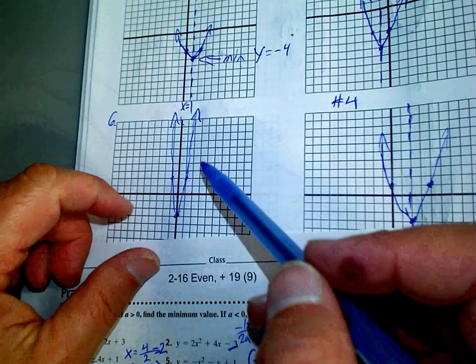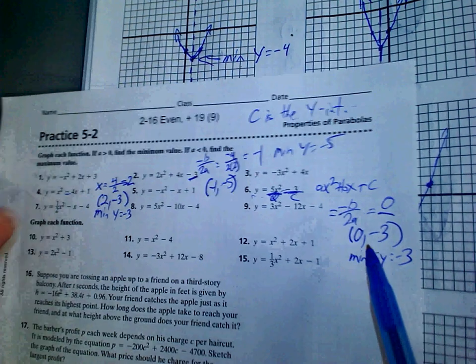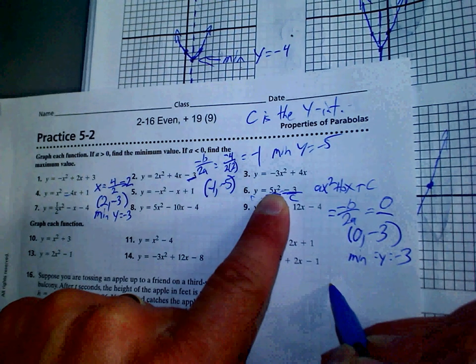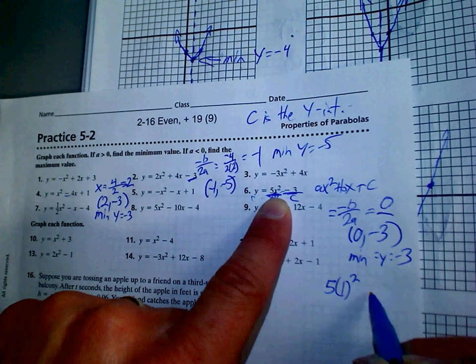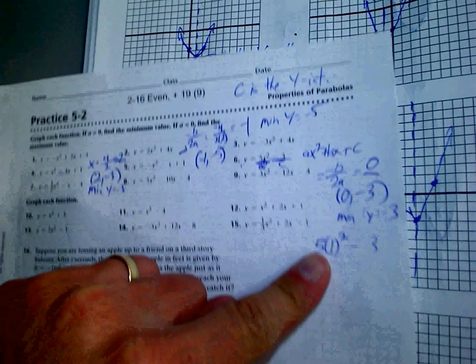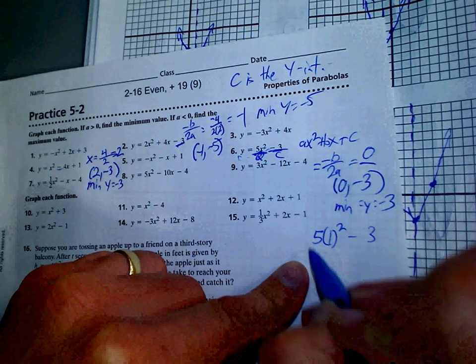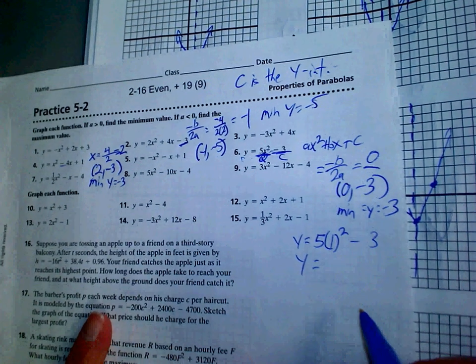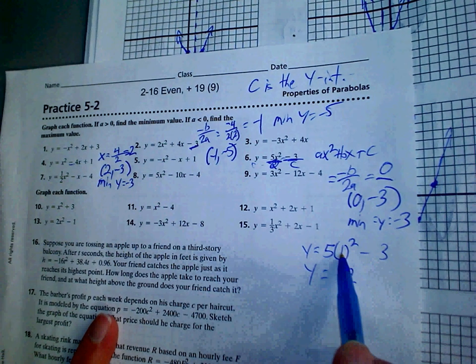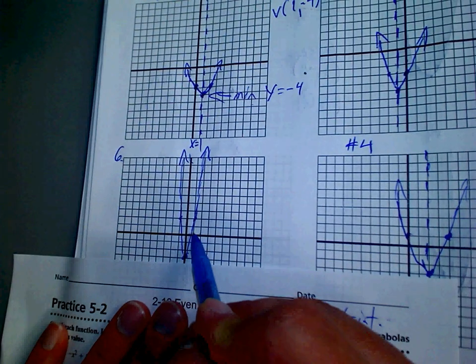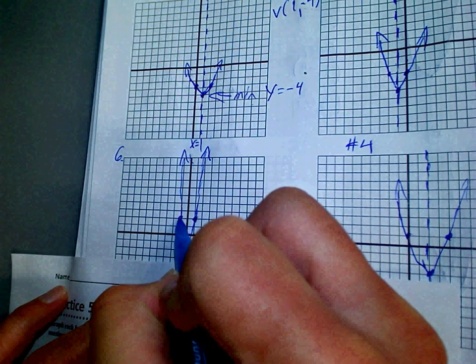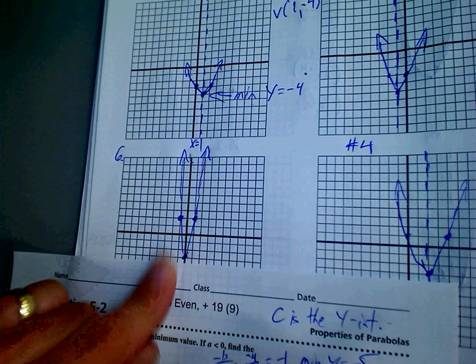So instead of trying to do 2, if you just stick 1 in for x, what we're saying is 5 times 1 squared minus 3. That becomes what? Y would equal 2. So when x is 1, y is 2. That's a nice, easy one right there. That's the point right there, (1, 2). And the parabola has one that corresponds to it. So there would be my parabola.